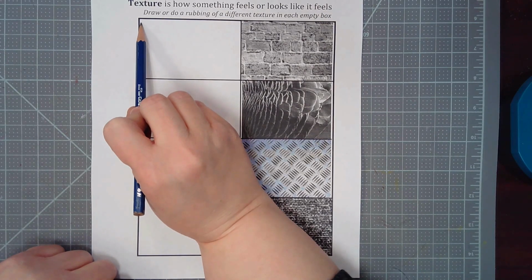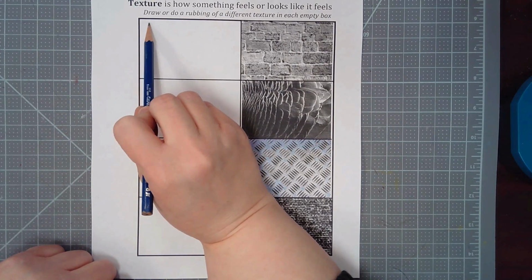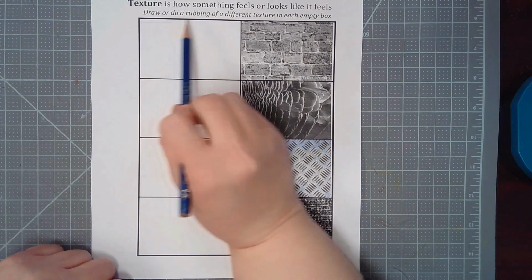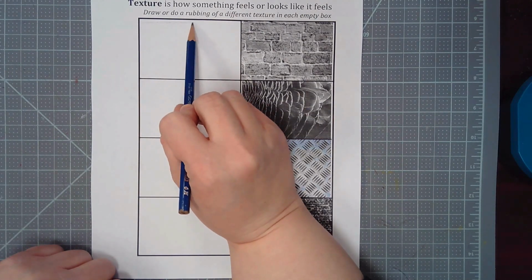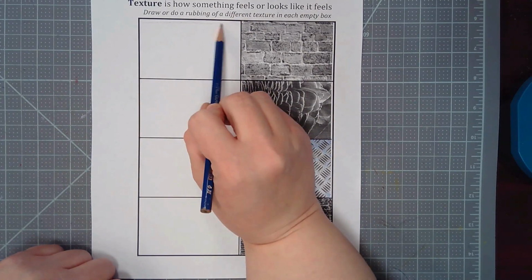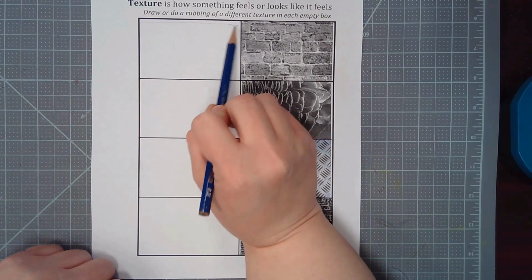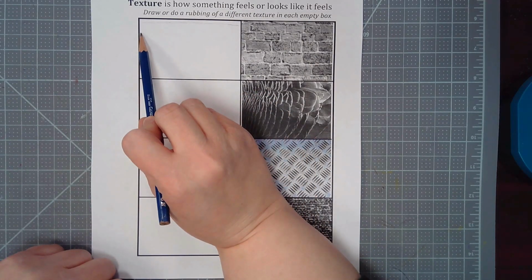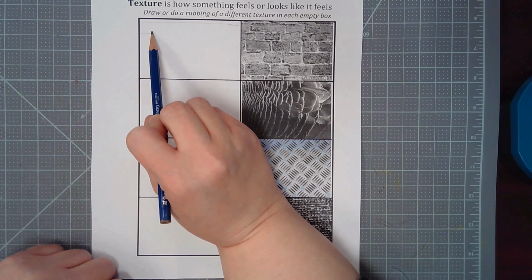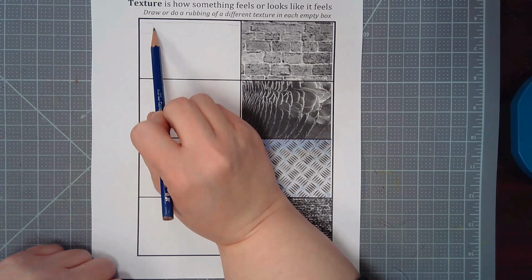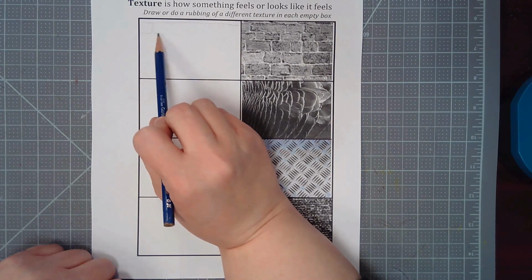I see up near the top here is a line that comes across, and below that is the beginning of some bricks. And there's some white spaces between these bricks. So I'm going to sketch that out.